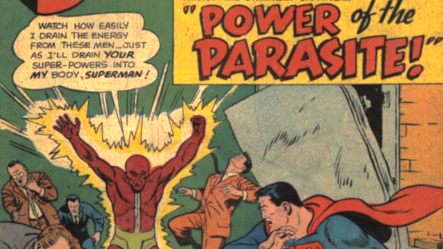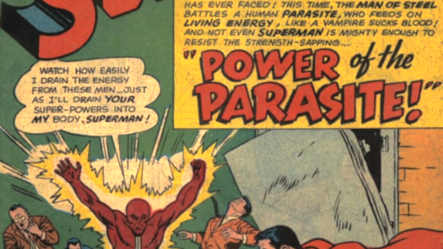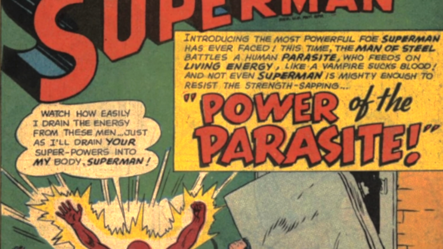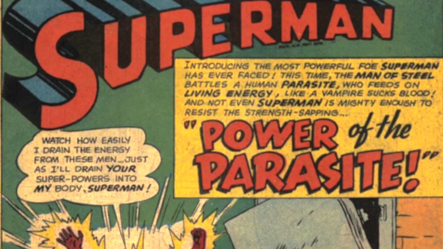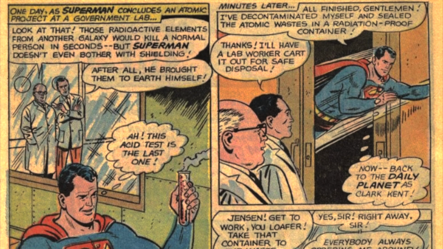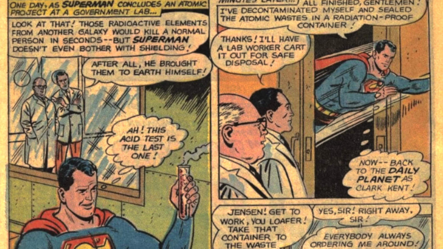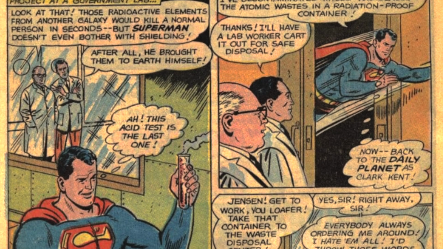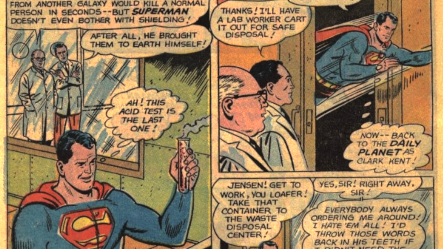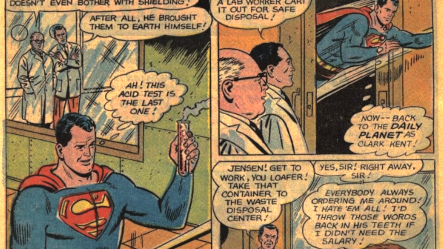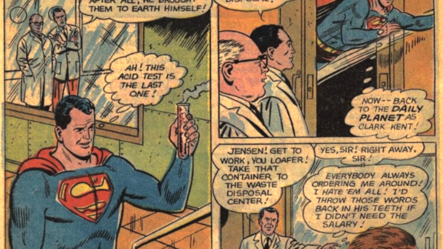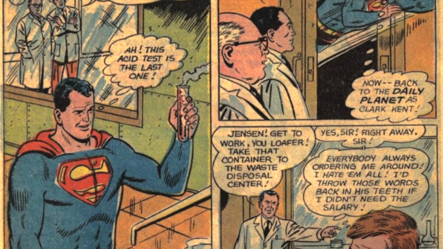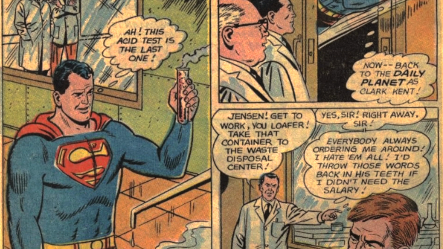All Superman can do is back away and wonder how he can stop this new menace before he loses his own life in the story titled Power of the Parasite. We flash back to a previous day. Superman is helping finish an atomic project at a government lab. He's using elements he brought to Earth from a distant galaxy, elements that would kill a normal man in seconds. When he finishes cleaning up, he flies off back to the Daily Planet to resume his life as Clark Kent.